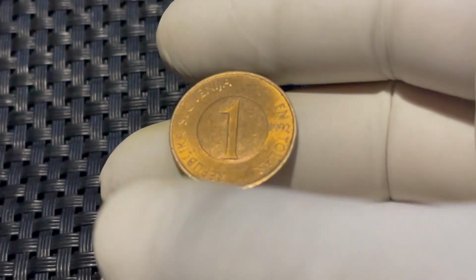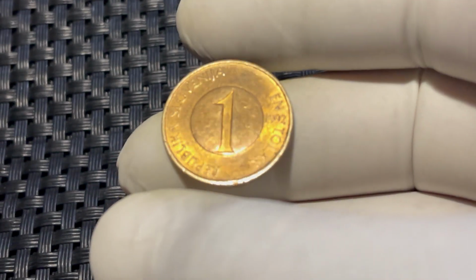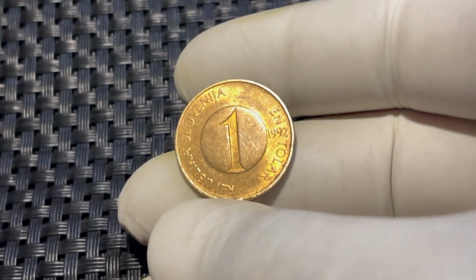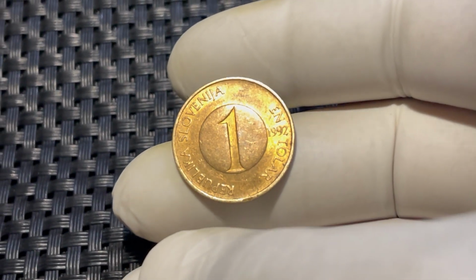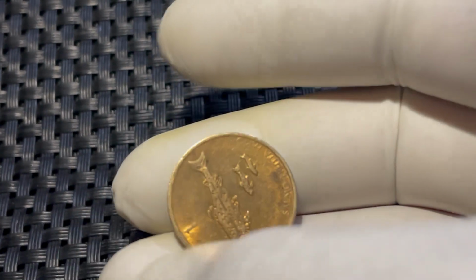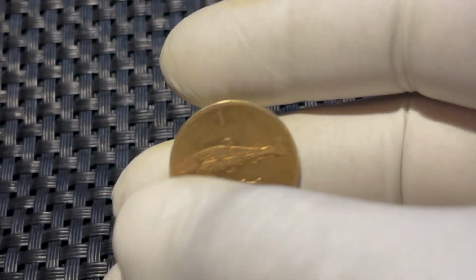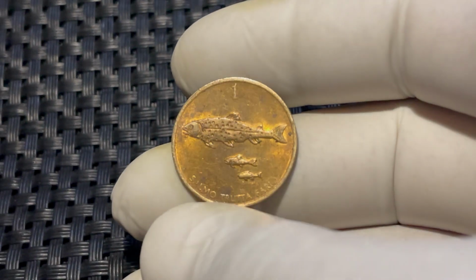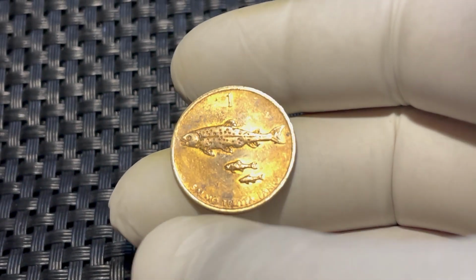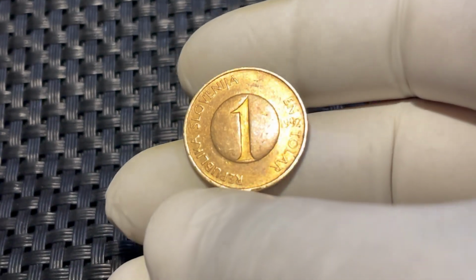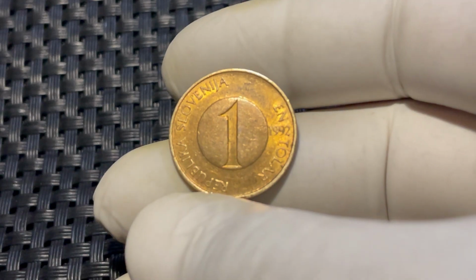Let's talk about rarity, the defining feature that often separates a common coin from a collector's prize. Although the 1992 1 tolar was produced in large quantities, the no-mint mark variety has captured the attention of collectors because of its association with the earliest chapter in Slovenia's modern currency history. This coin was one of the first official strikes following the country's independence and, as such, is seen as a cornerstone piece for anyone collecting Slovenian coinage.